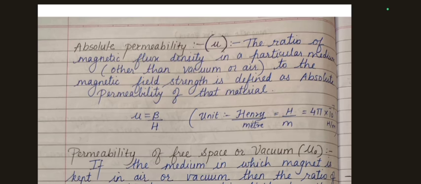What is mu? It is B upon H. What is B? Magnetic flux density, and H is magnetic field strength. So their ratio is nothing but absolute permeability. Now its unit is difficult to find mathematically, so just remember its unit is Henry per meter. Its value is also there, but just for that time, remember the unit and the formula. So absolute permeability is B upon H.